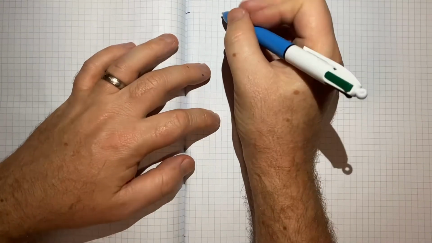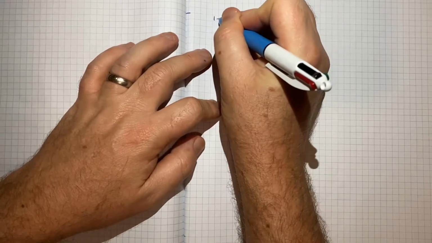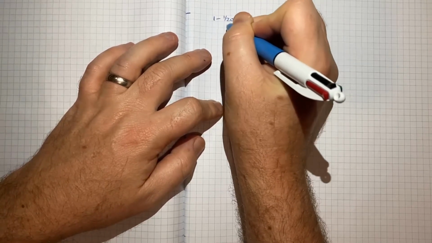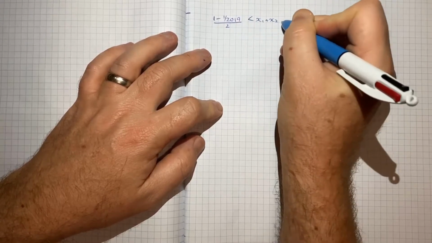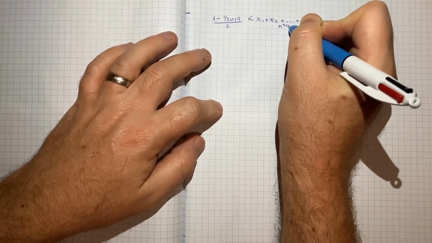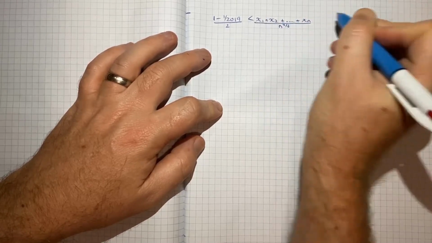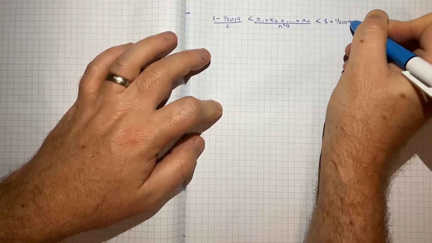So to start, I'll just write out this inequality so that we can refer to it. So we're looking at 1 minus 1 on 2019 on 2 less than (x1 plus x2 all the way up to xn) on n to the 2/3 less than 3 plus 1 on 2019 on 2.